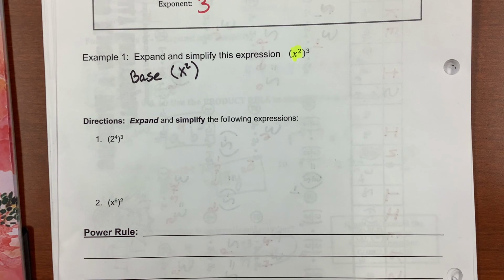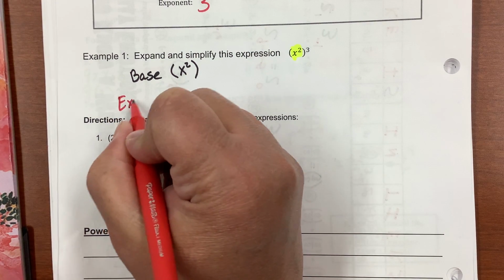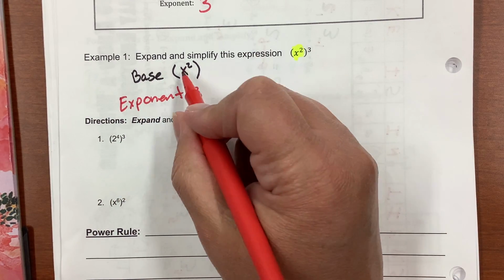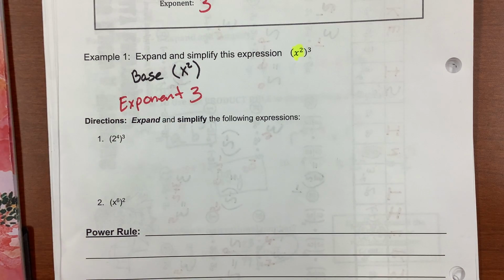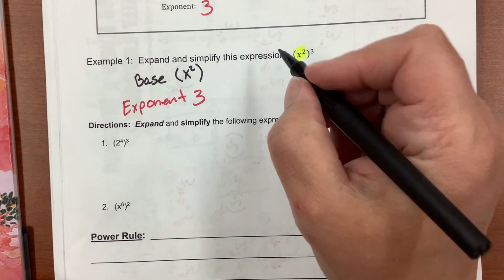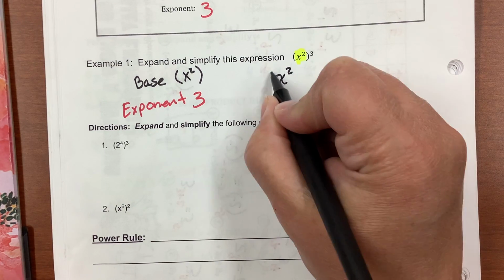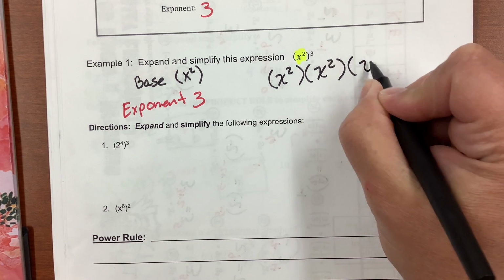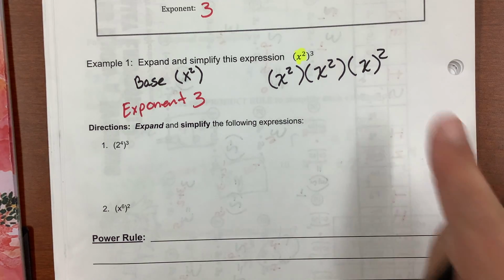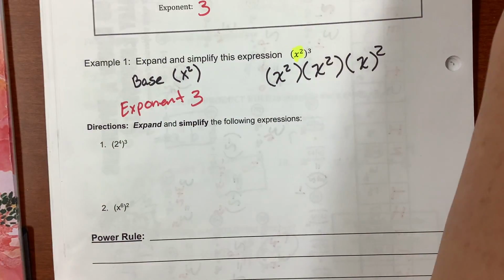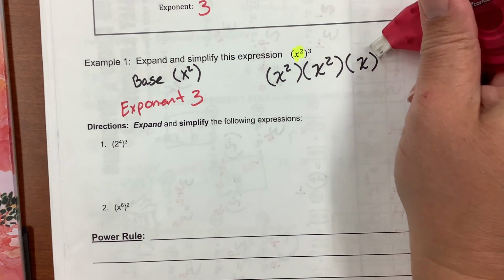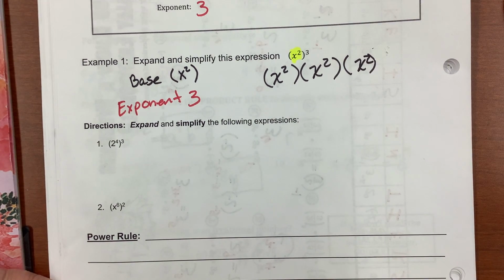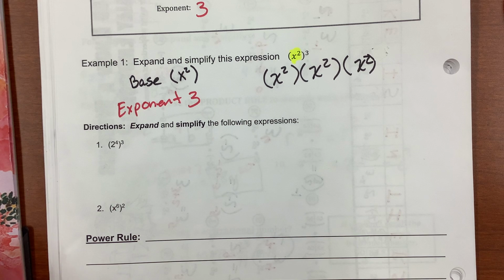And I'm gonna use my exponent, 3, to write the base 3 times. So I'm writing this base 3 times. So x squared times x squared times x squared. Oh no, what did I do? I made a mistake. You can't make mistakes, Bono. There's not enough whiteout in the world for you. Here we go. The squared has to stay inside the parentheses because it's part of the base.